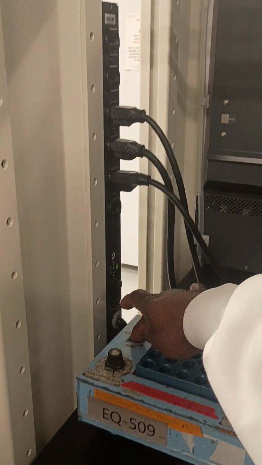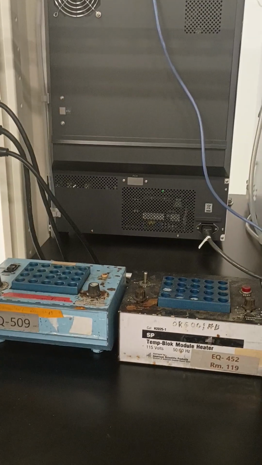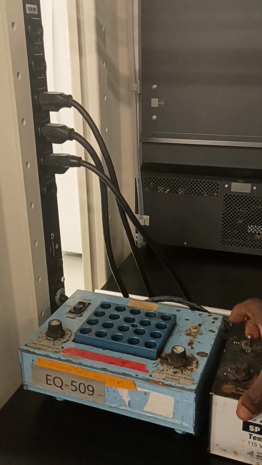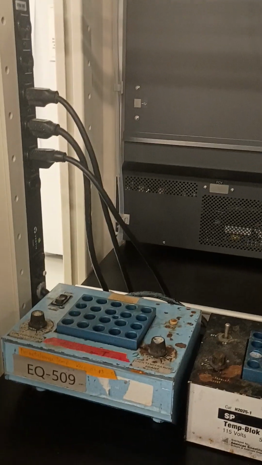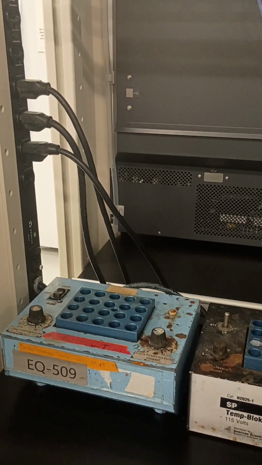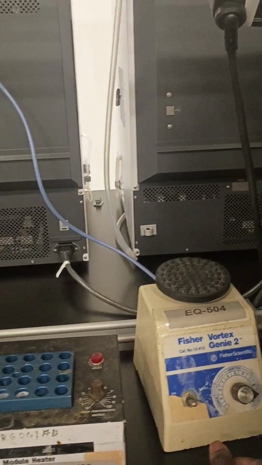Same thing. On high, off, on low, off. And that one, you had it on there too, I think. This one is just the shaker. Stop.